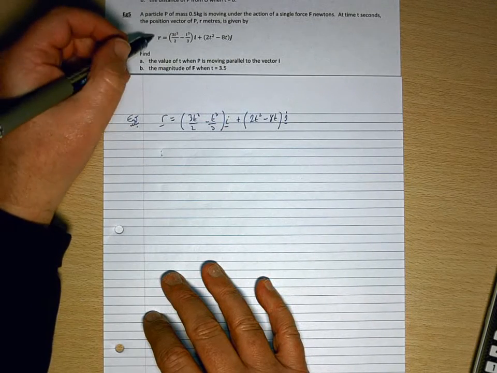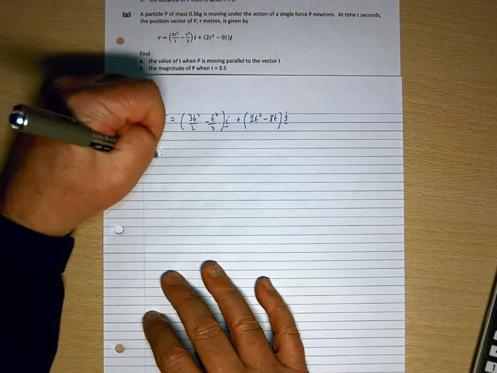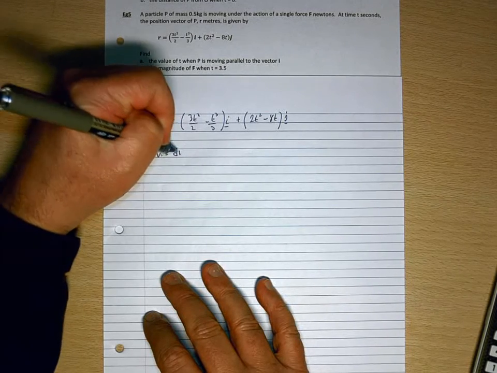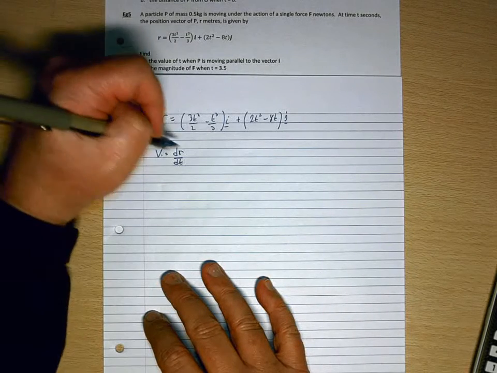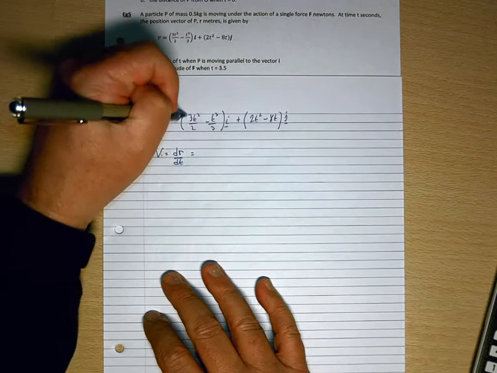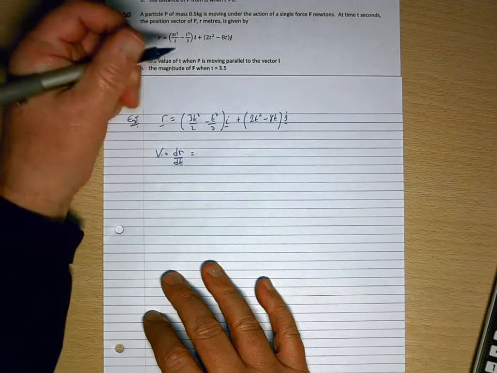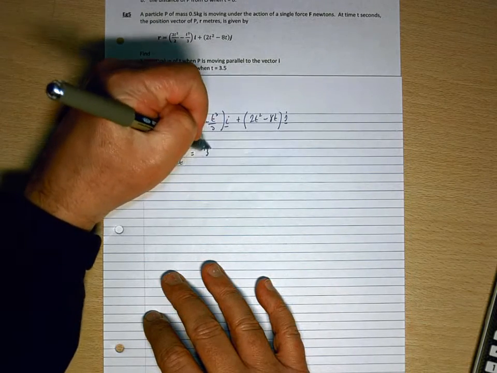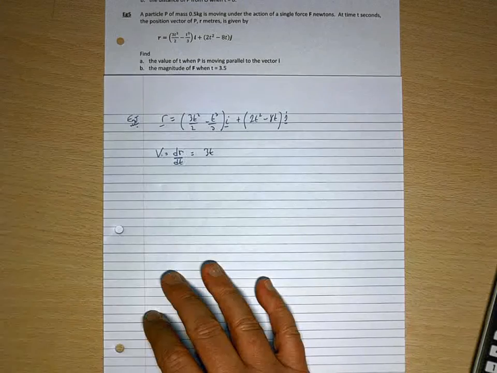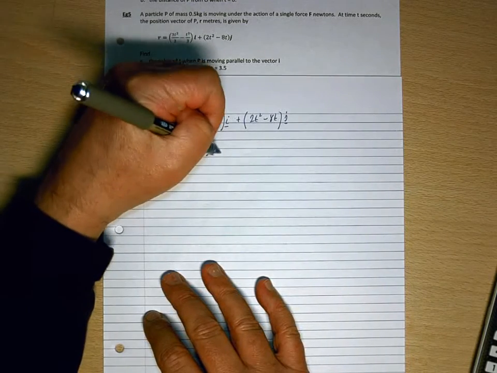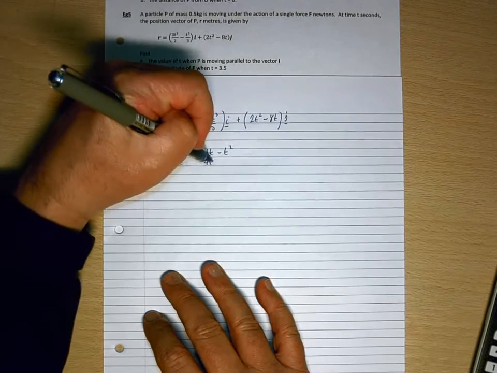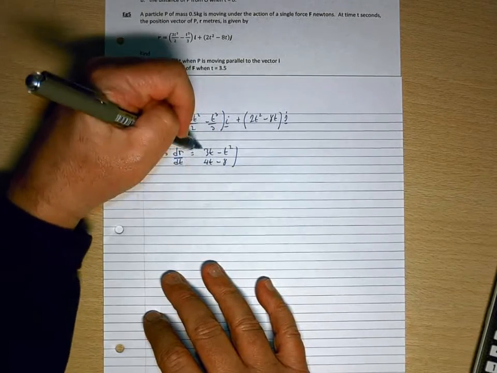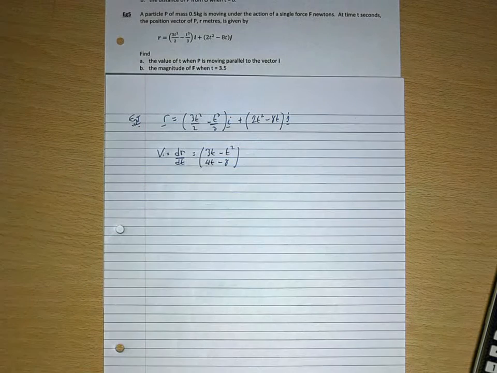And in order to go from position to velocity, I am going to differentiate that with respect to time. Okay, so when I differentiate that, I'm going to get 6 over 2, which is 3t, and when I differentiate that, I'm going to get t squared, and then on this part I'll get 4t minus 8. Haven't got to worry about any constants because I'm differentiating.